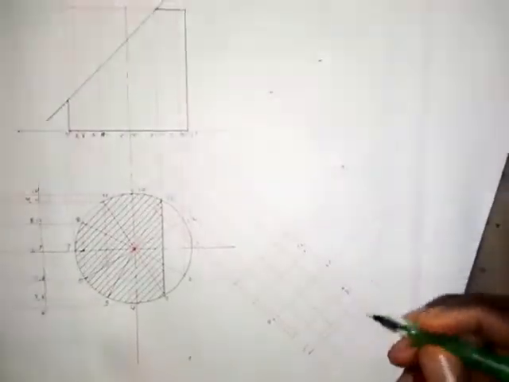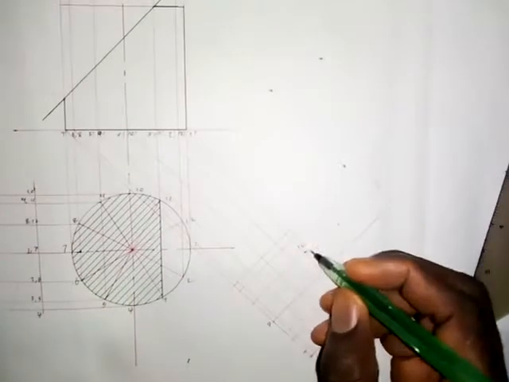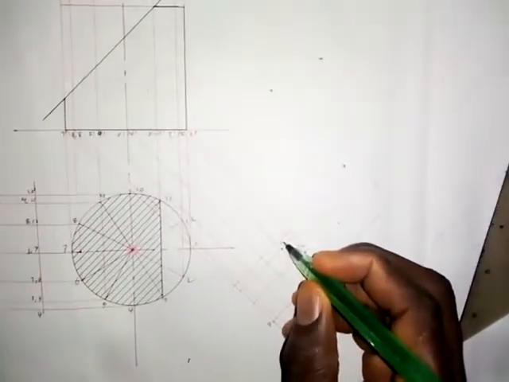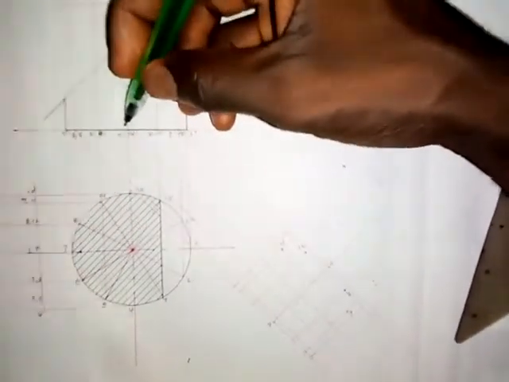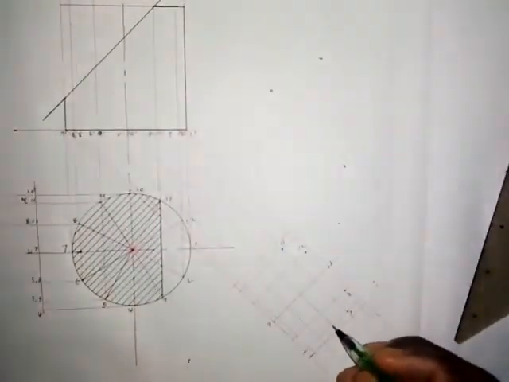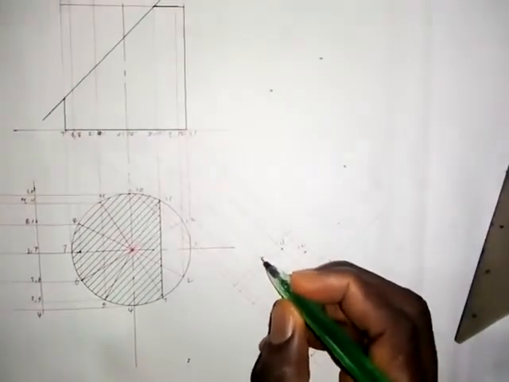Then if I follow this line like this, this point here will be 0.3, and this will be 0.11. Then if I follow this line, this is line 4 and 10. So this point will be 0.4, and this point here will be 0.10.